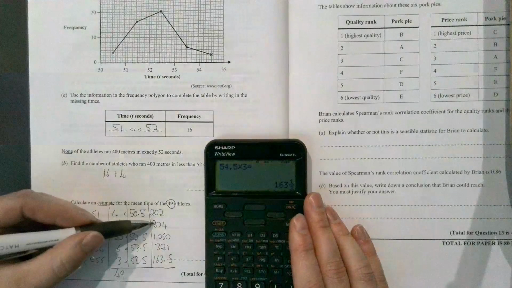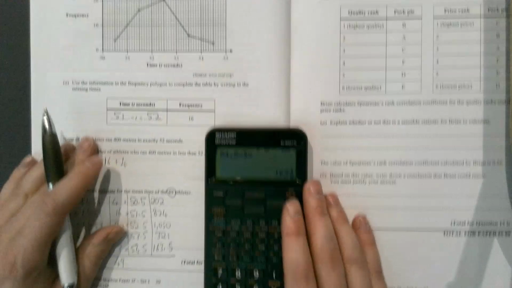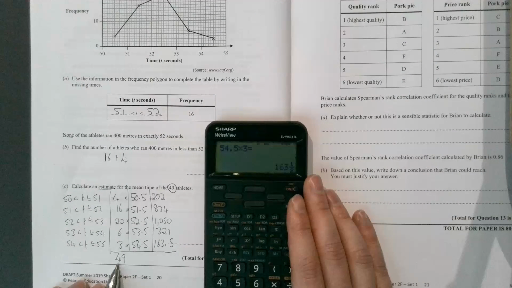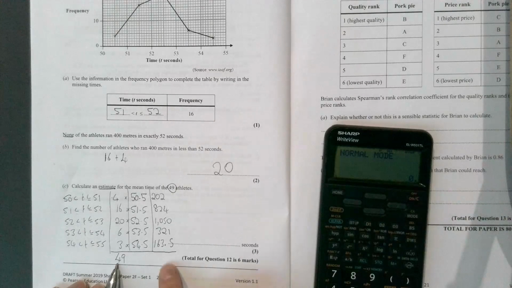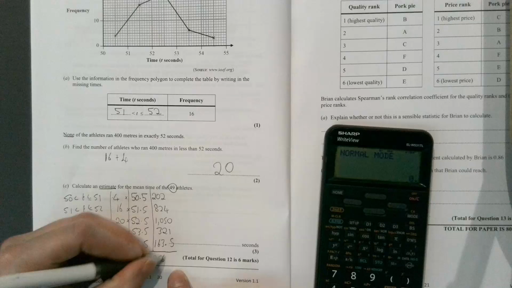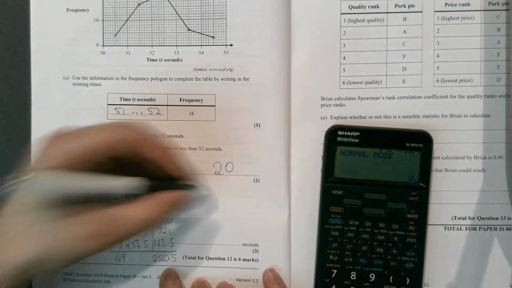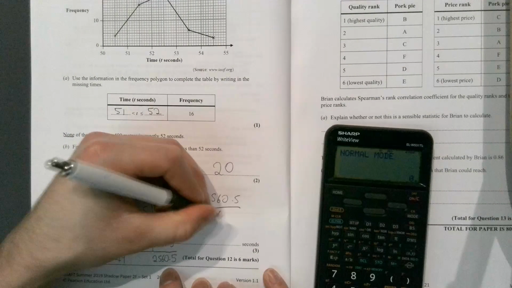Almost finished with it. Our answers here, we need to add these together now. That'll give us the total time. And then to get an average, we'll take that answer and divide it by 49. When we add all these up, we should get 2560.5. So last step, 2560.5 divided by 49.